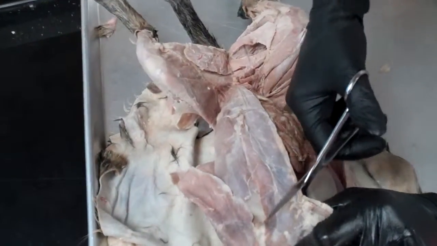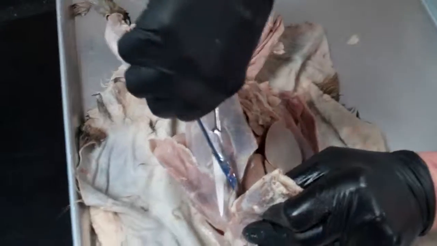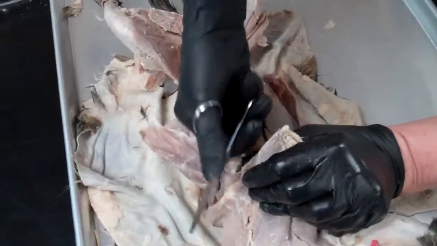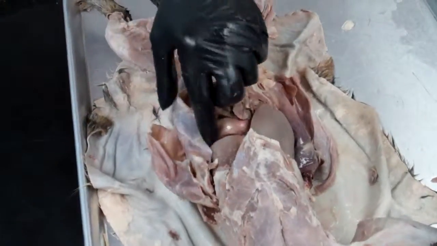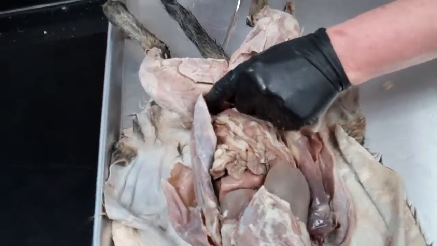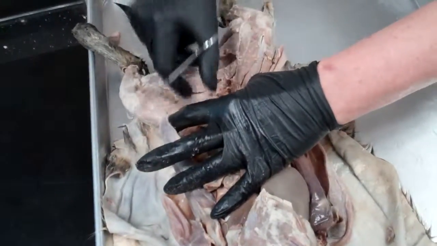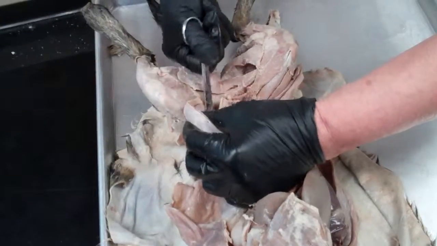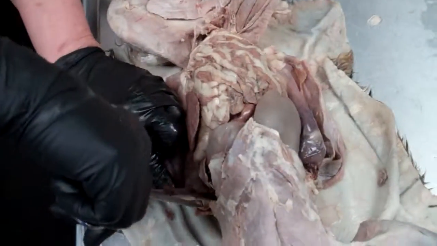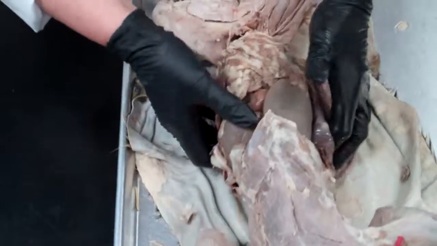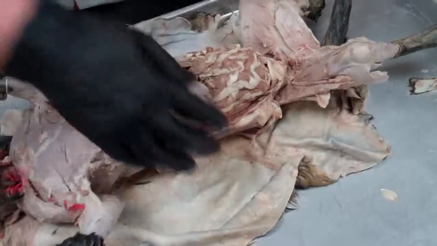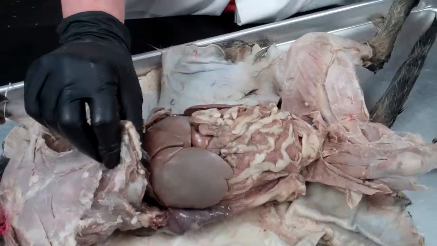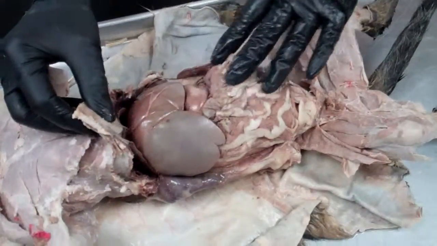Finding with your finger or thumb the base of the diaphragm and cutting down. Usually your scissors will cut through the ribs. And then down here, separate the body wall here. Okay. And now we have exposed the digestive organs. Tuck the body wall out of the side.